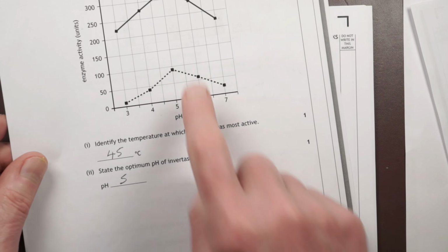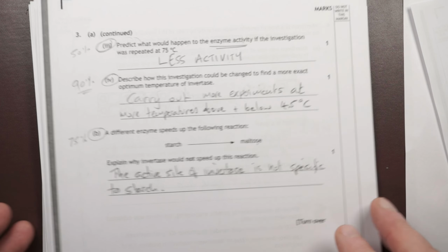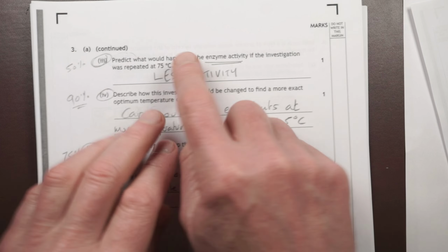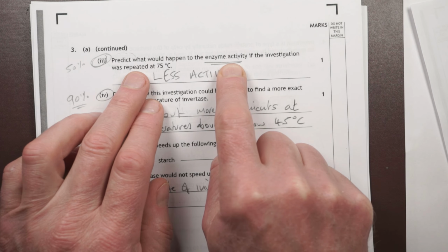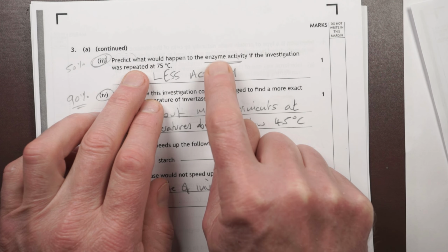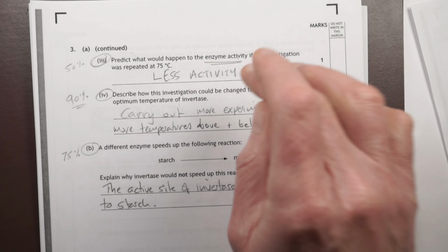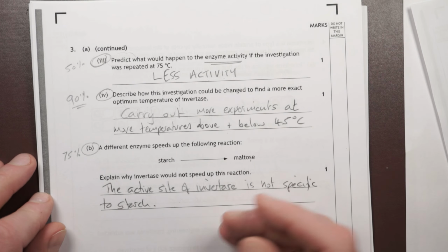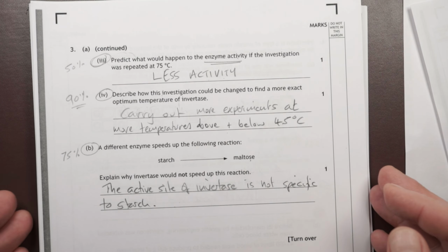The activity is going down because the enzyme is gradually being denatured. But if you said denatured, you got it wrong, and that's what a lot of people did. They just put denatured in. But the question asked what would happen to the enzyme activity. It wasn't asking what would happen to the enzyme. So you have to say there's less activity or no activity. Either of those would do. You can say because it's denatured, but you don't need to do that to get the mark.